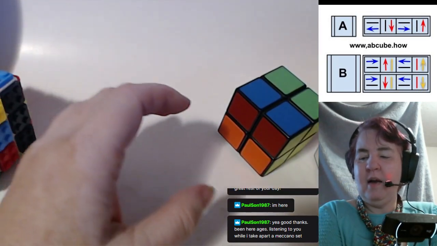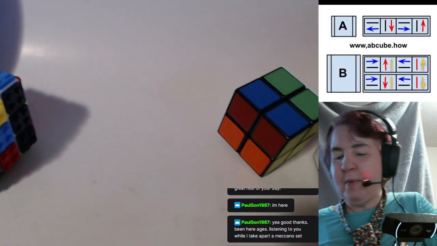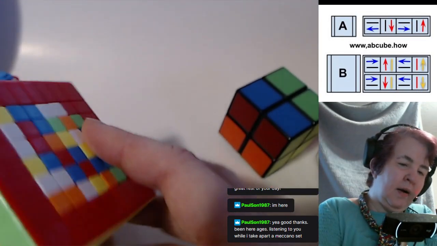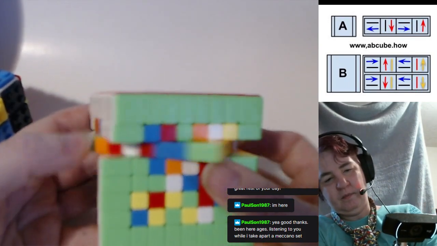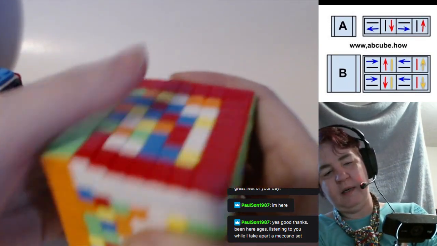So if you have a parity on, wait, I have a parity on this one. No, I solved it yesterday. Hold on, let me give you a parity. I'm going to give you a parity.